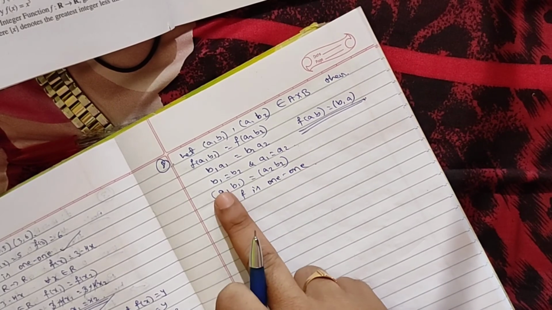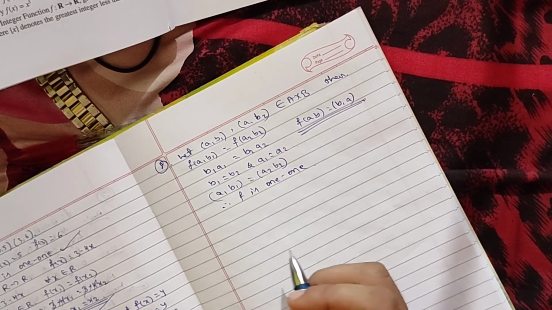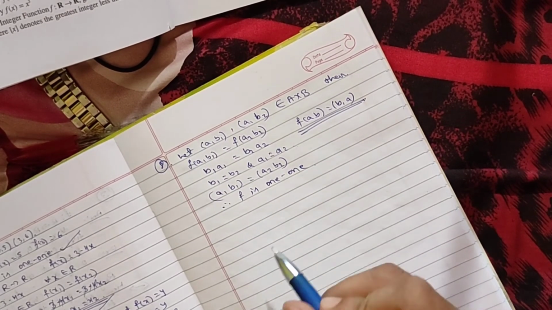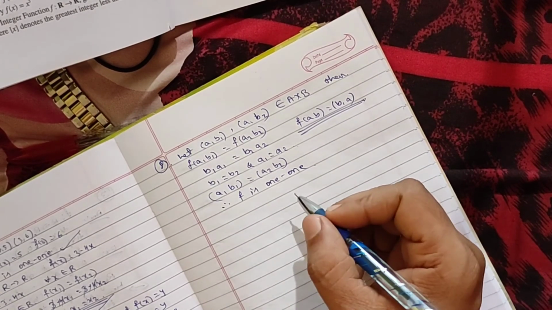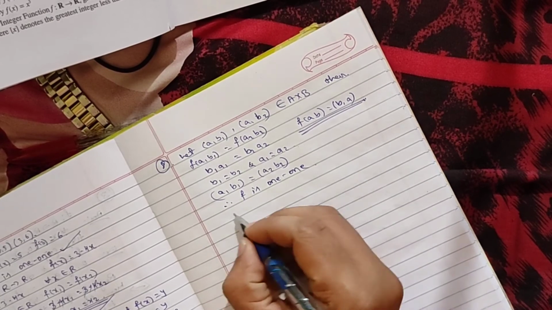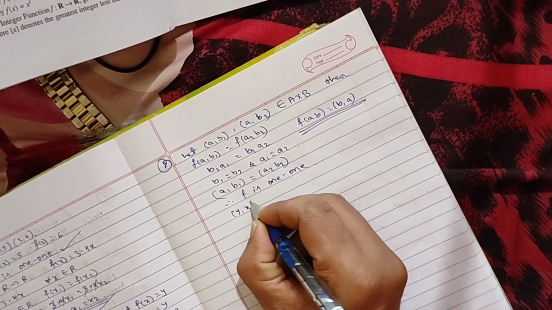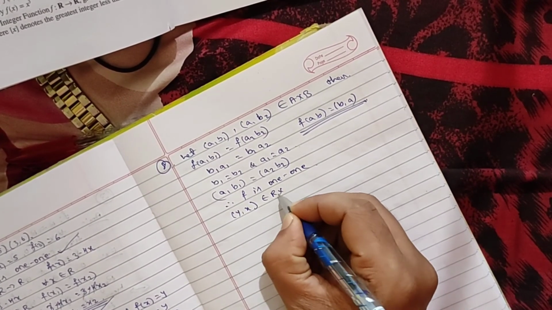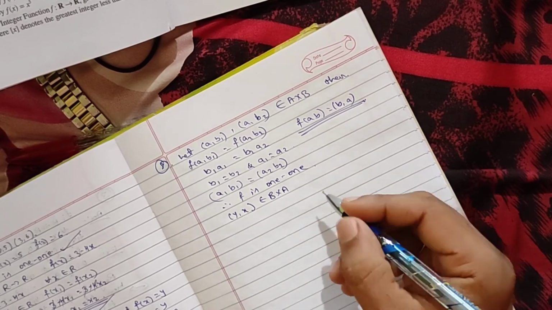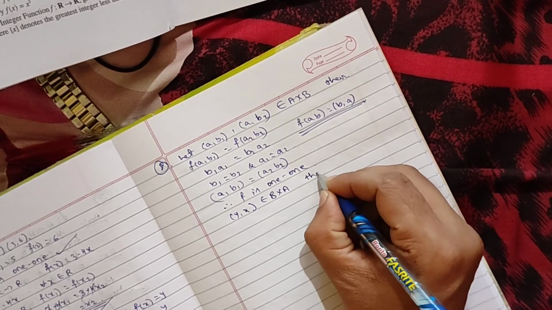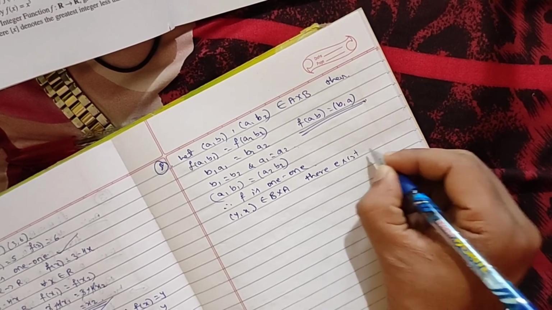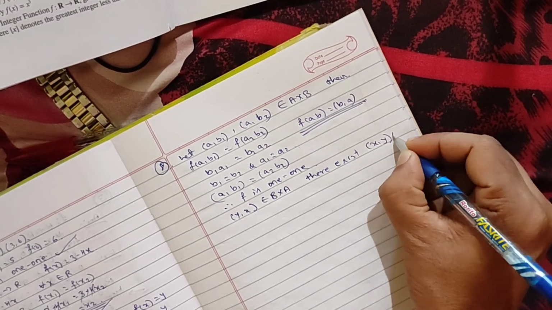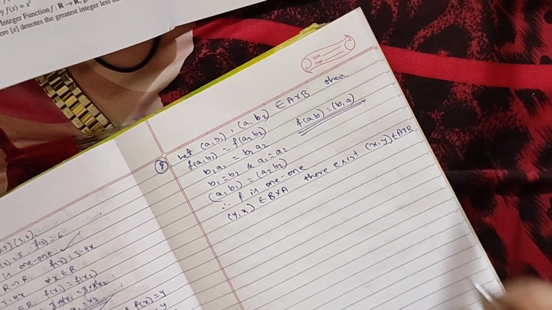Okay. Now next we have to prove it is onto. Corresponding to every ordered pair (y, x) belonging to B cross A, there exists (x, y) belonging to A cross B, yes or no?